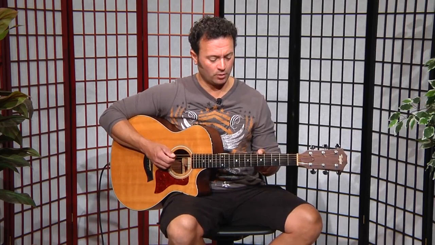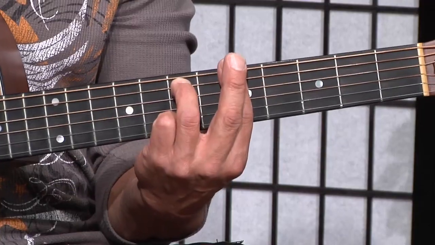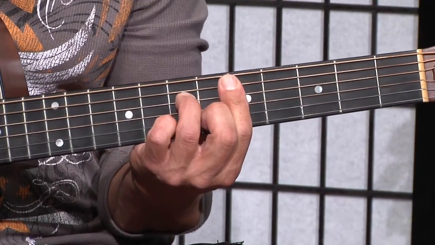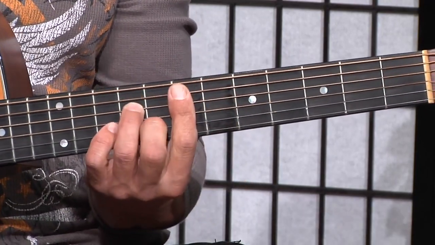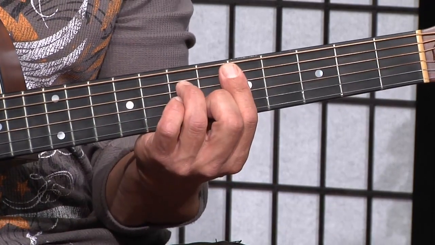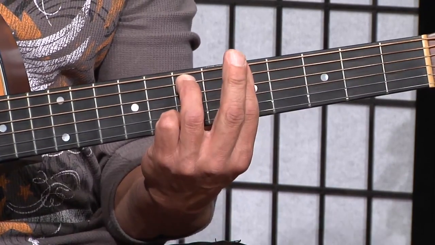Now the next one, we're going to go to a minor 7 chord. Again, it's going to stay in the key of A. It's going to go from A to D to E. But we're going to change the chord voicing. We're going to change to a minor 7. And we're going to go to D minor 7. To the E minor 7, back to the D minor 7, to the A minor 7.